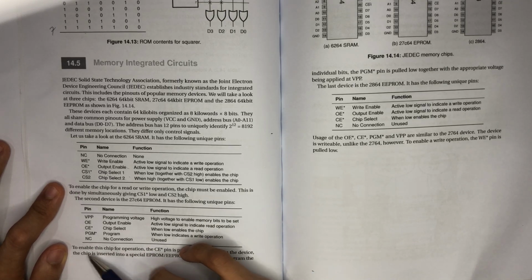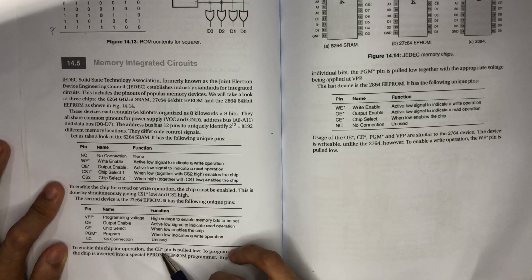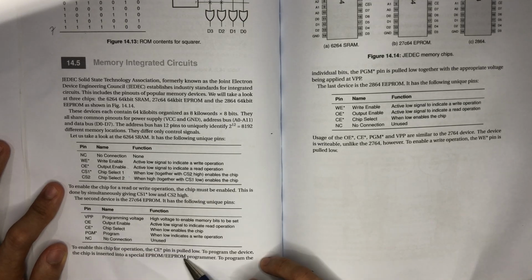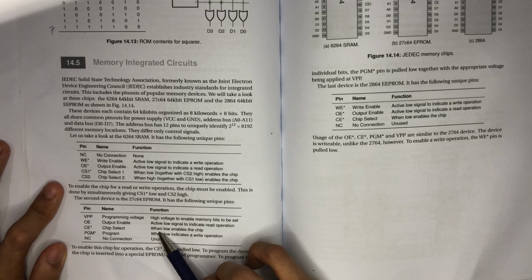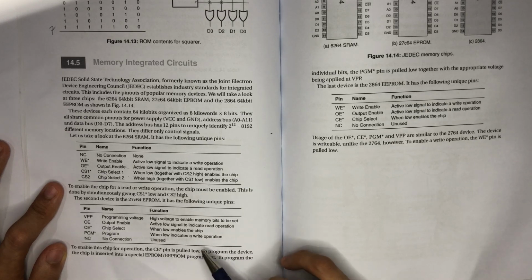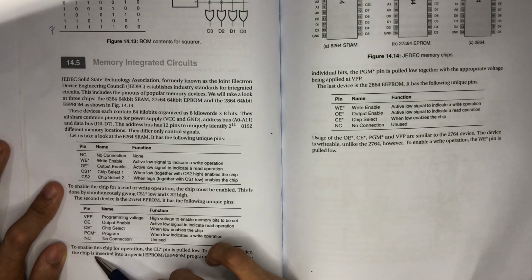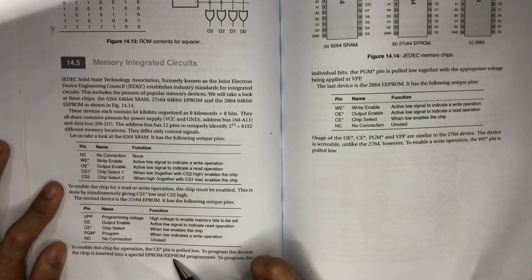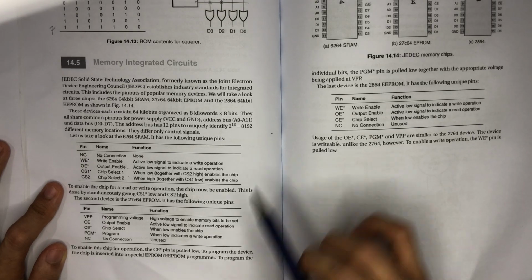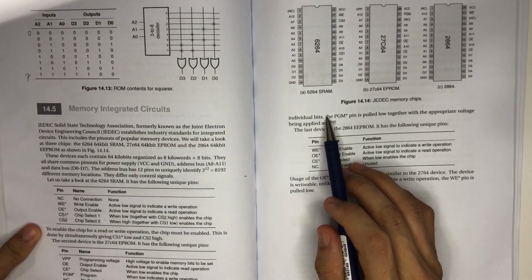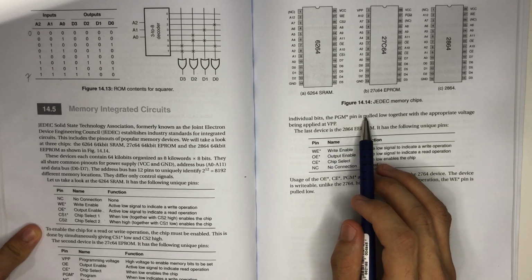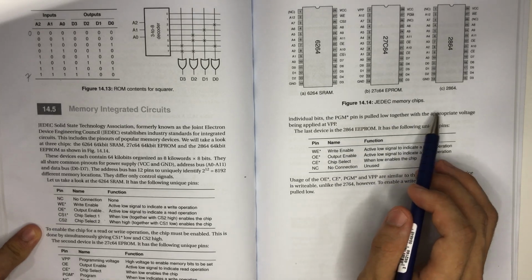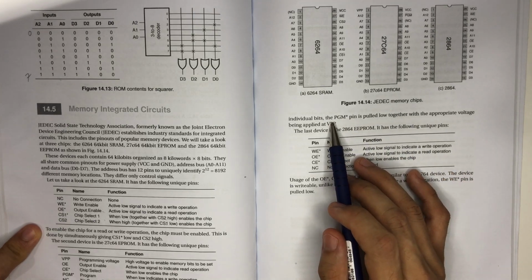To enable this chip for operation, the CE pin is pulled low. To program the device, the chip is inserted into a special EPROM programmer. To program the individual bits, the PGM pin is pulled low together with the appropriate voltage being applied at VPP.